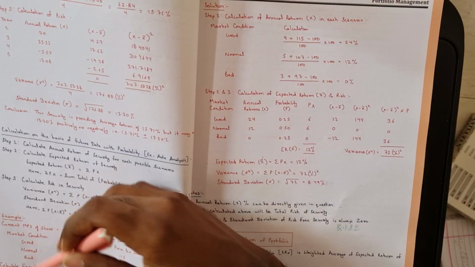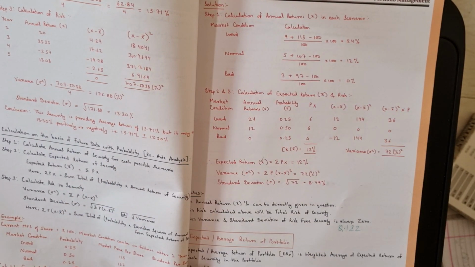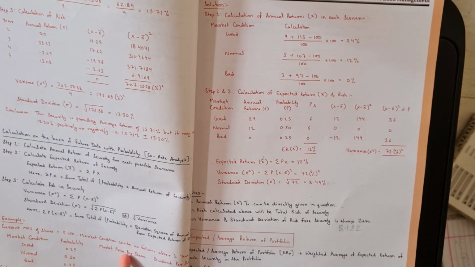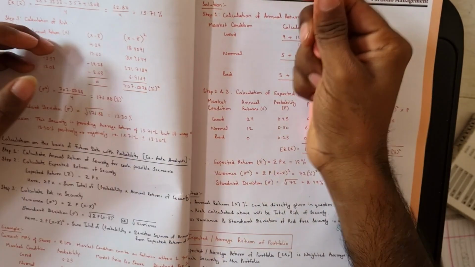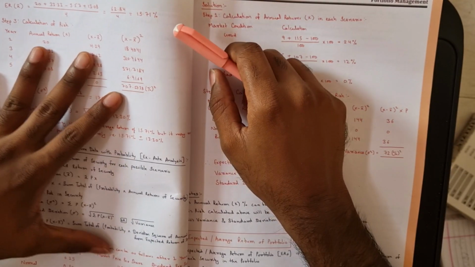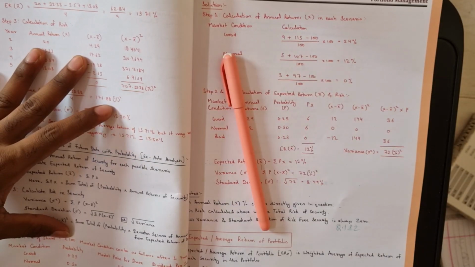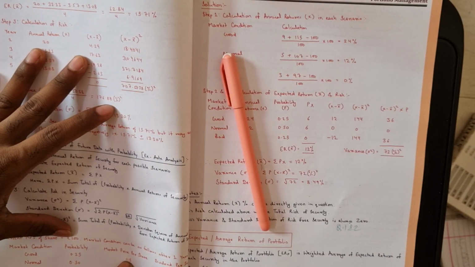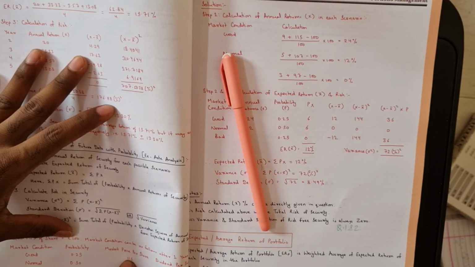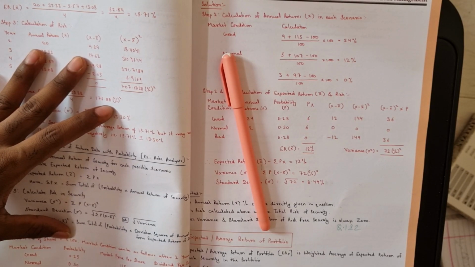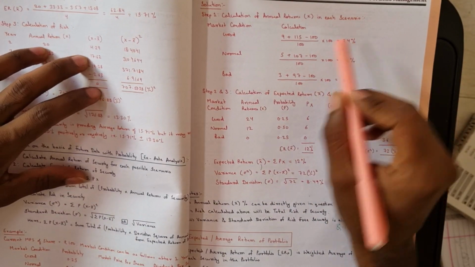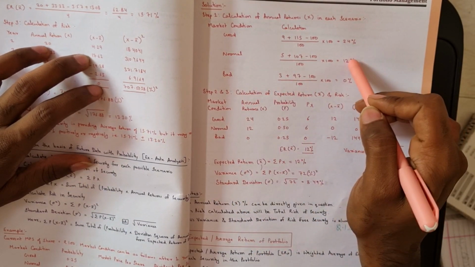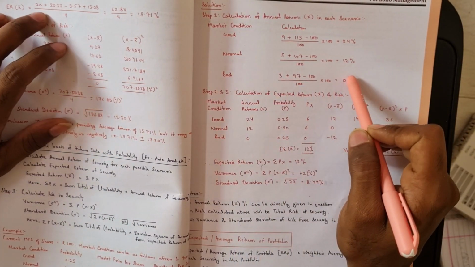Market condition: good, normal, bad. Probability is given. Okay, market price per share is given. Dividend per share is given. Market price for the base year is given, and market price for the year end is given. So we'll do the difference of it: 115 minus 100 plus 9, divided by 100. So we'll get 24%. In normal it is 12% and in bad condition it is 0%.